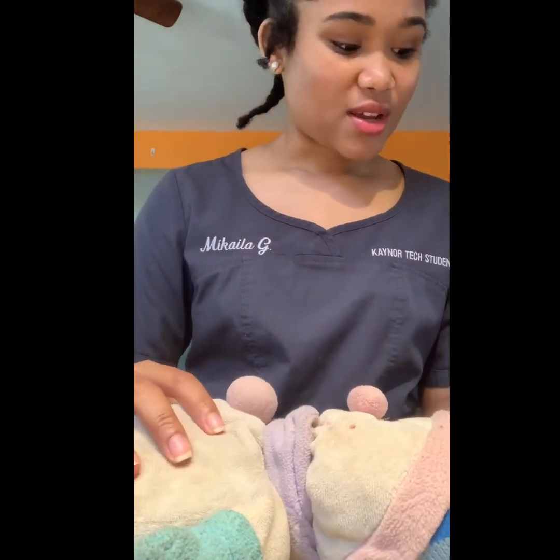Something to be noted is that you want to measure the baby's head circumference 1 to 2 days after birth, after the molding of the head has resolved. The molding happens because of the baby going through the vaginal canal. So after 1 to 2 days, that should be resolved, and you should get an accurate measurement of the baby's head circumference.